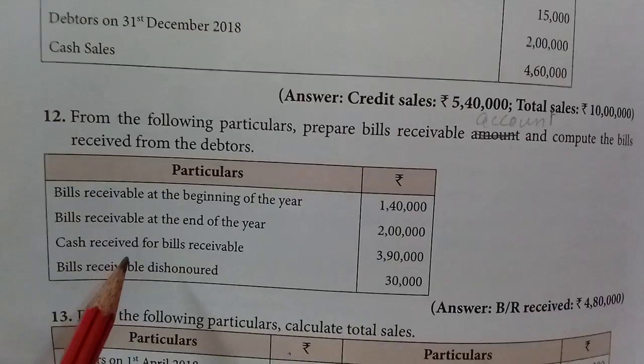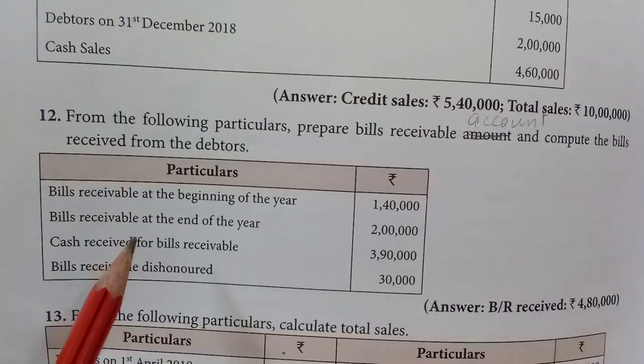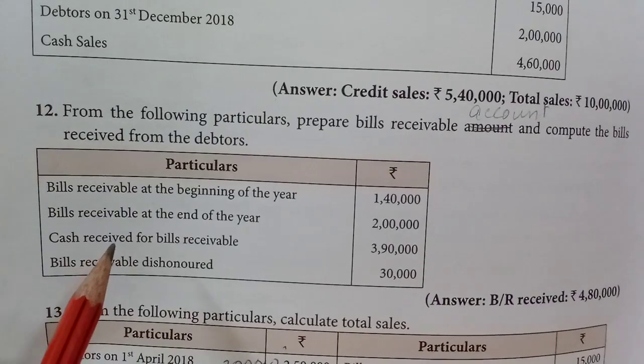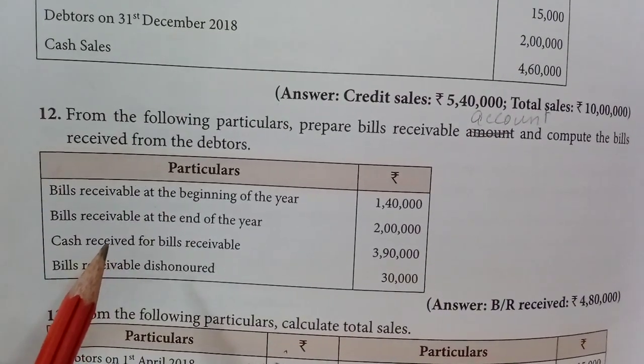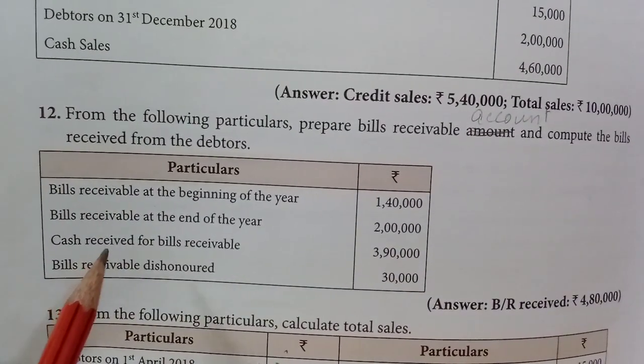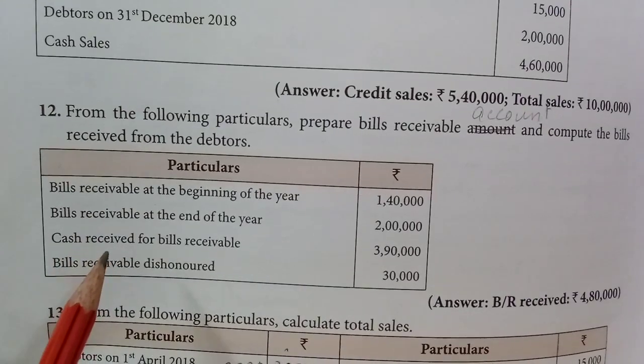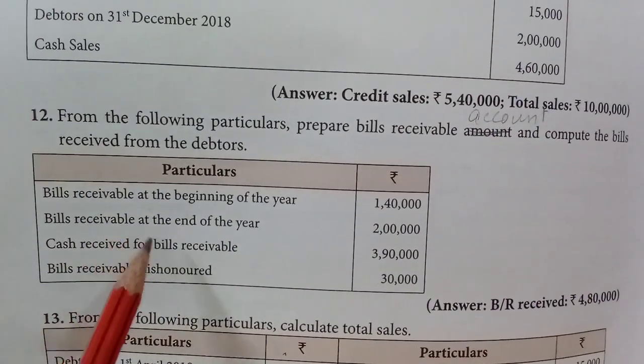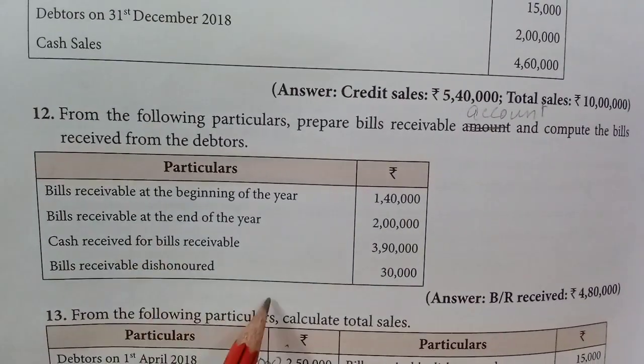Then on the debit side, to debtors account. Bills receivable account debtor to debtors account. Bills receivable received, you have to write. That will be the balancing figure. Bills receivable received.